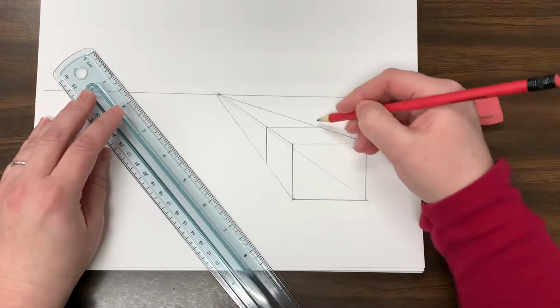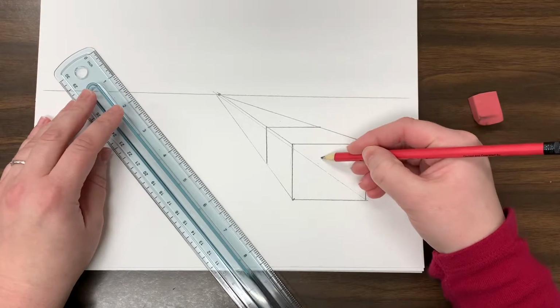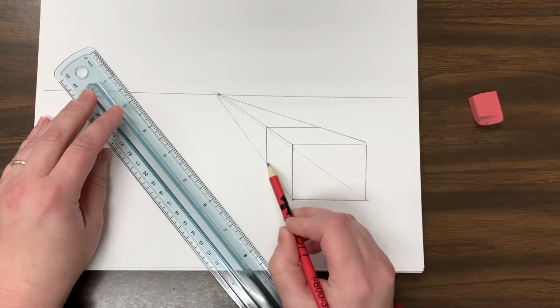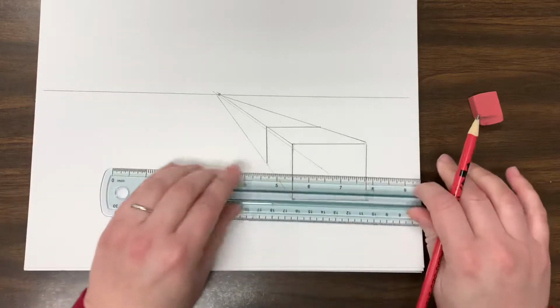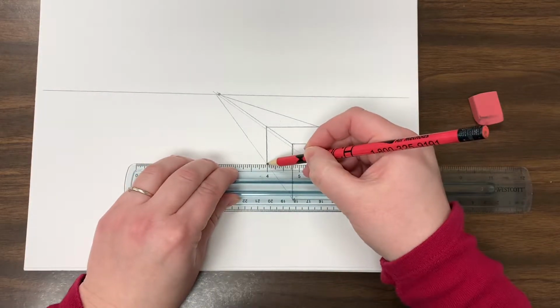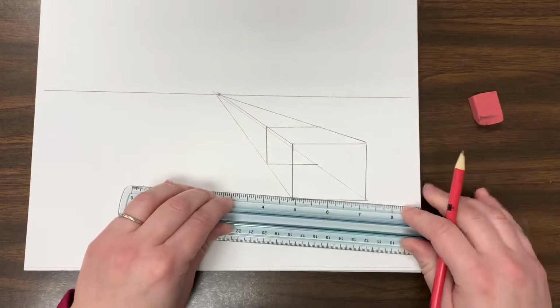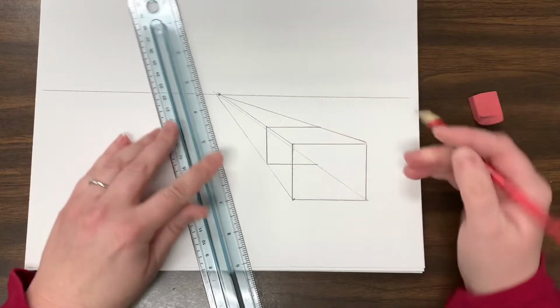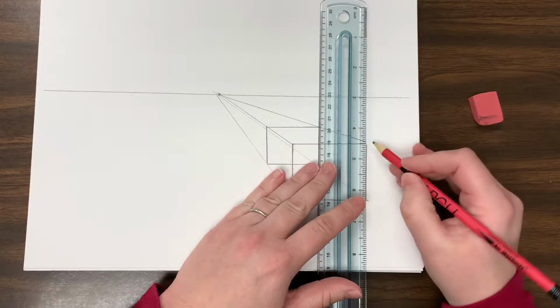And then if I've lined things up correctly, as I bring this vertical line down, it should connect here. So same thing, this angle, pull it back. And then bring this line down. It should match this one.